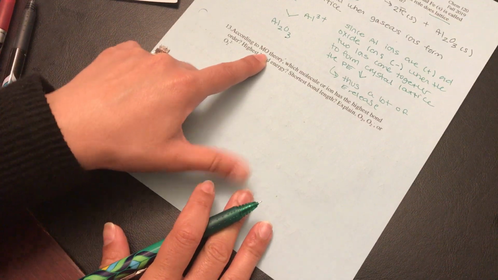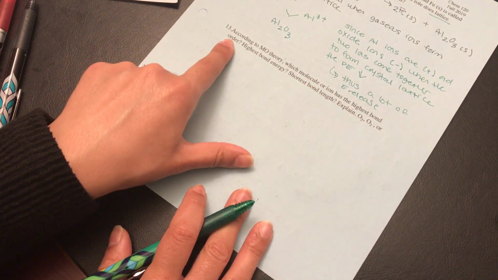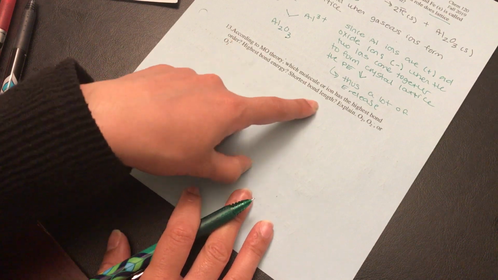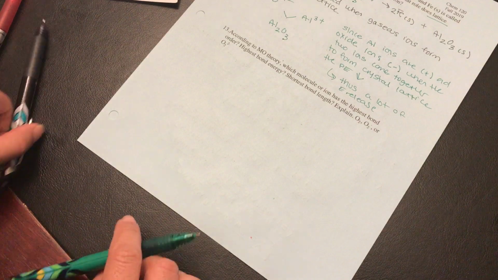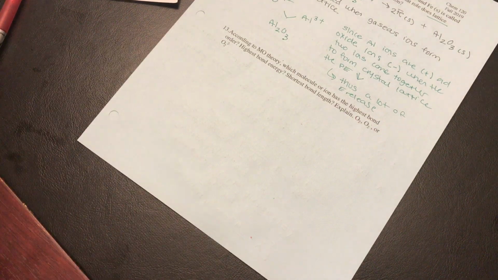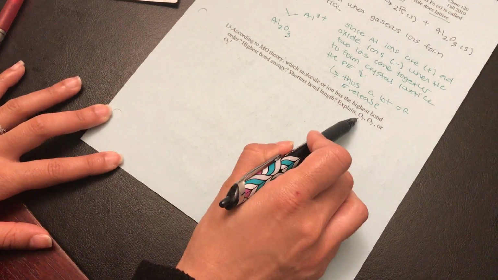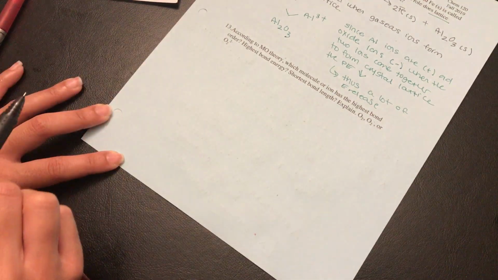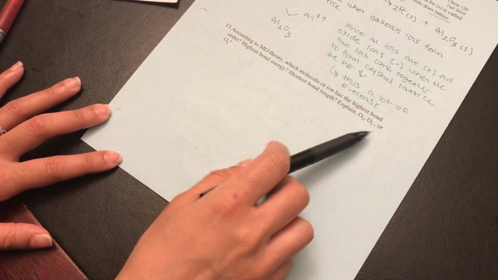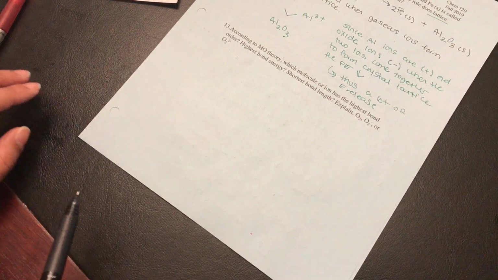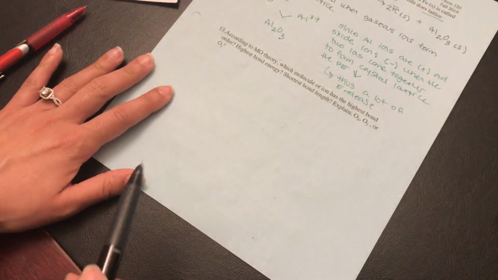According to molecular orbital theory, which molecular ion has the highest bond order, highest bond energy, and shortest bond length? Explain. O2, O2 minus, or O2 2 minus. The best way to visualize this is to make a molecular orbital diagram. You don't have to do it for all of these, but I would do it for the neutral. The neutral is oxygen, and then you can look at, based off of the molecular orbital diagram for oxygen, what would happen if you gain 1 electron or 2.